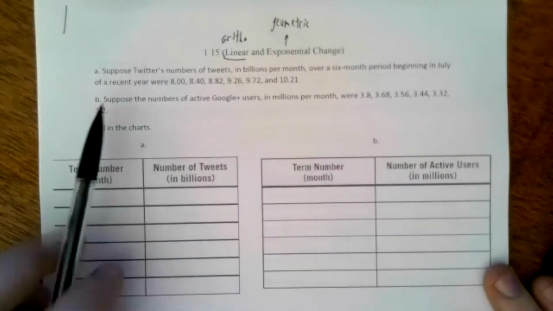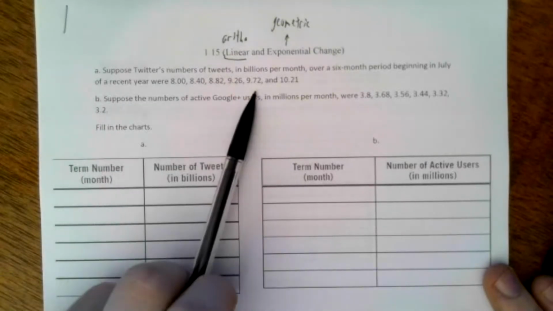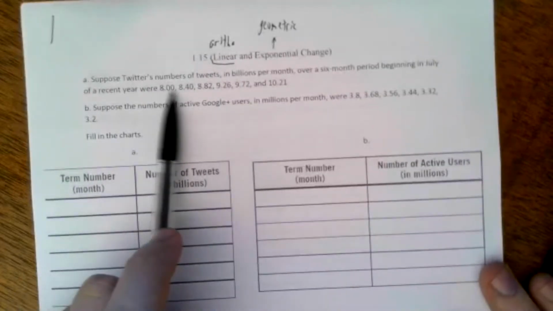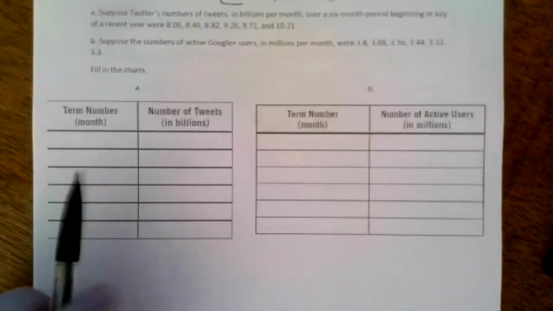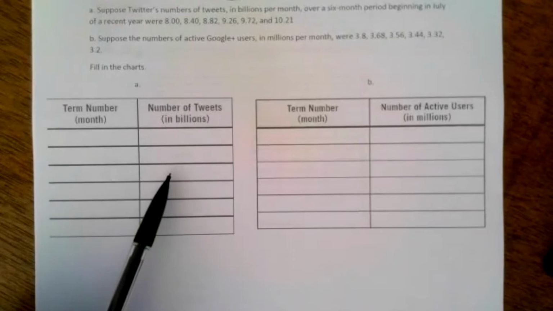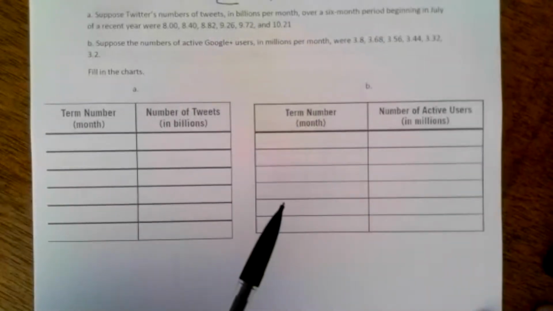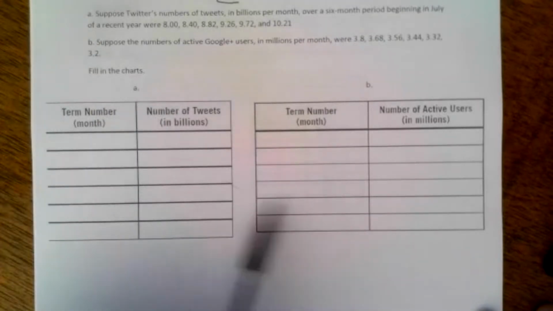Okay, so let's look at A. So it says, suppose Twitter's number of tweets in billions per month over a 6-month period in July went from 8 to 8.4 to 8.82 and so on. So what I want to do is fill in these charts, and find if they're an arithmetic or geometric sequence. And after I find those, I'm going to make my nth term for both of these.